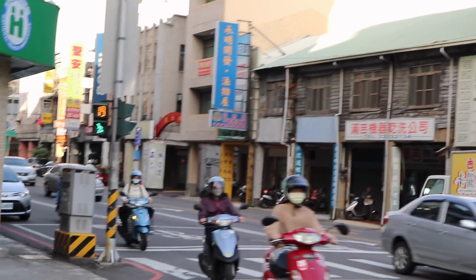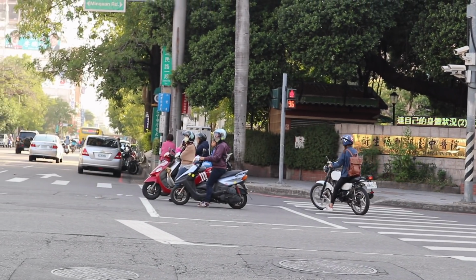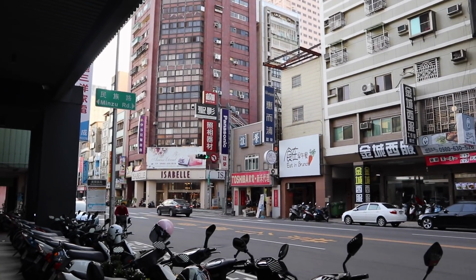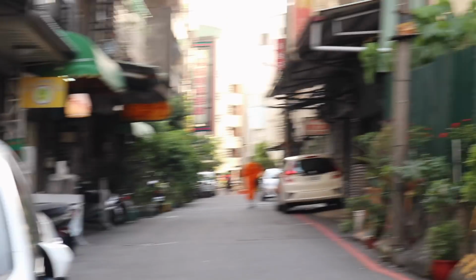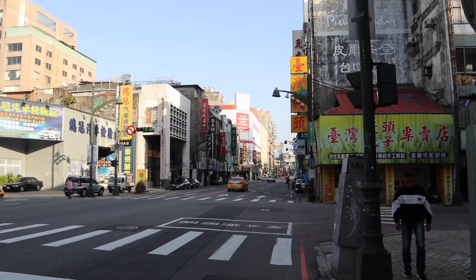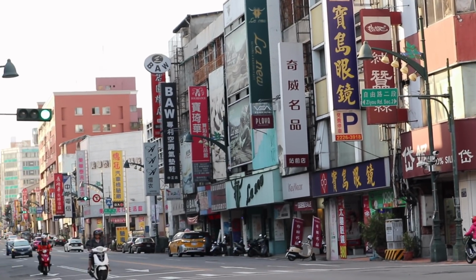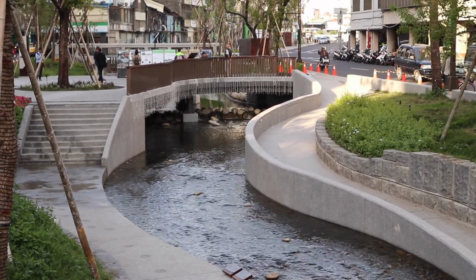And now heading back to the hotel. While I came across this local food stall, I'll try to pick up some food and get back to the hotel.